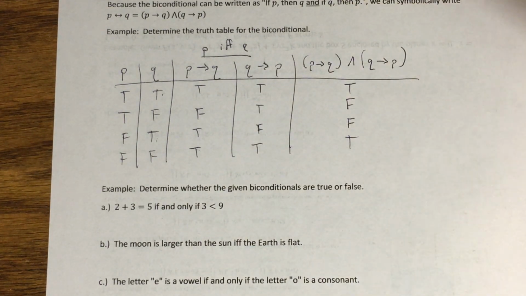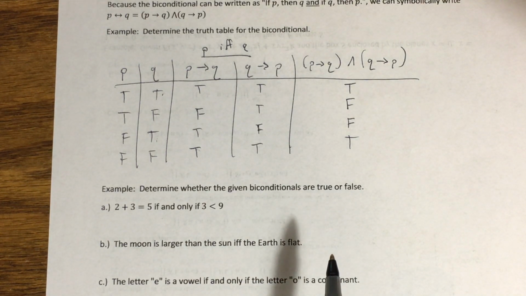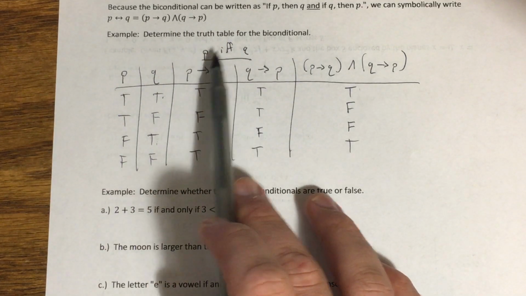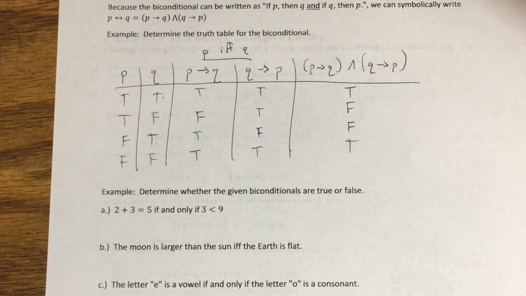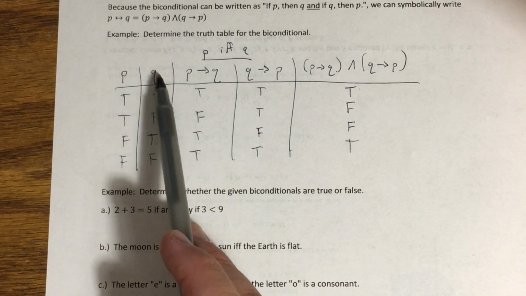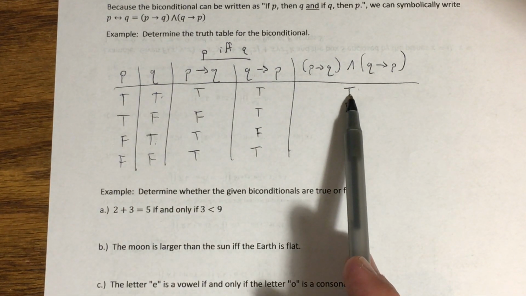Now think about this for a second. This makes a lot of sense. If a biconditional is going to be true, then in a way you're saying that the statements P and Q are the same, saying the same thing, maybe phrased differently. We call that equivalent as well. So in other words, if P and Q are always simultaneously true, you would want the biconditional to be true.